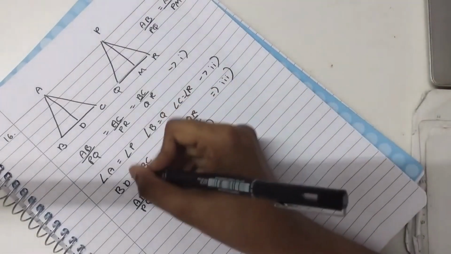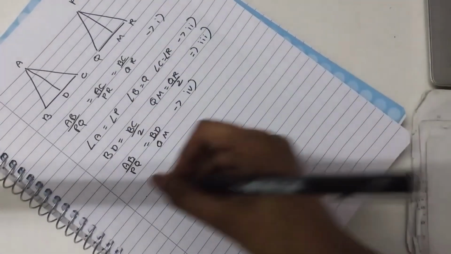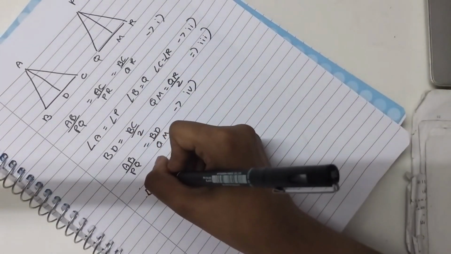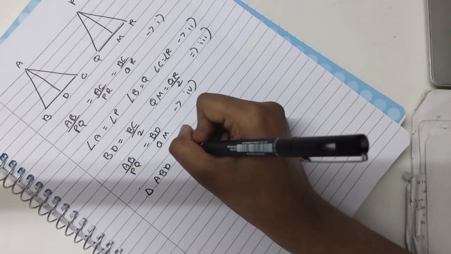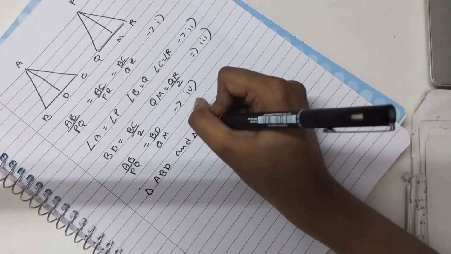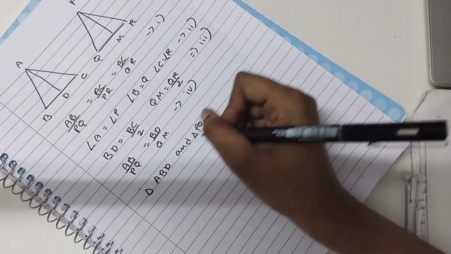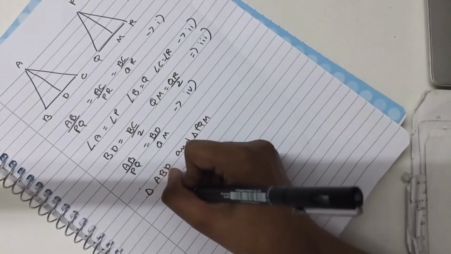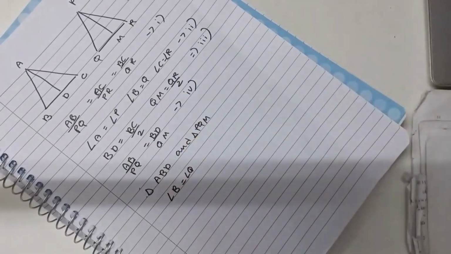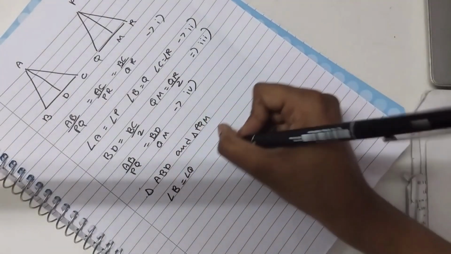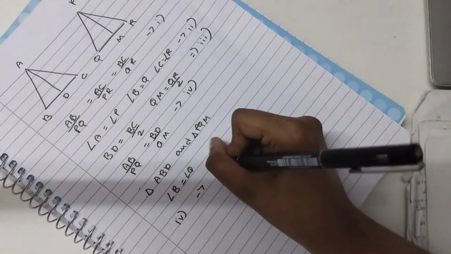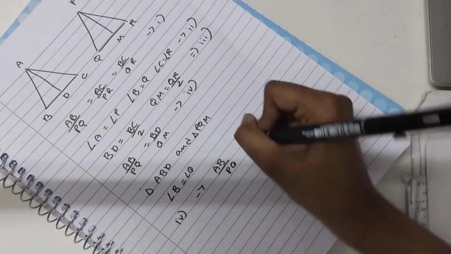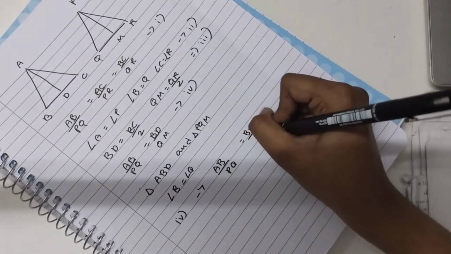So in triangle ABD and in triangle PQM, from equation 2, we can say that angle B is equal to angle Q. And from equation 4, we can say that AB by PQ is equal to BD by QM.